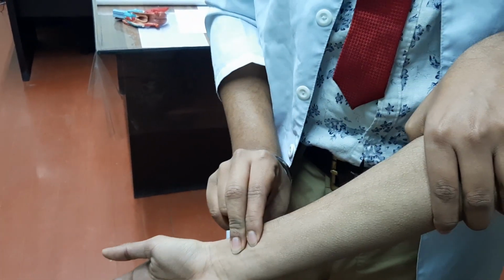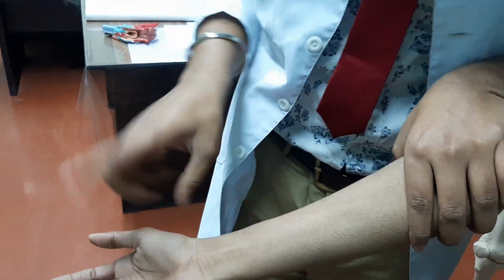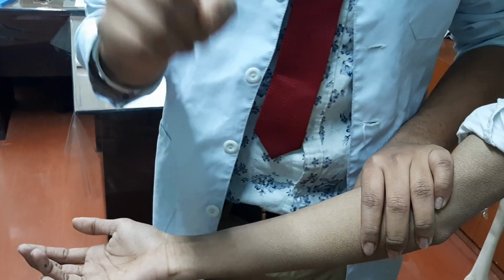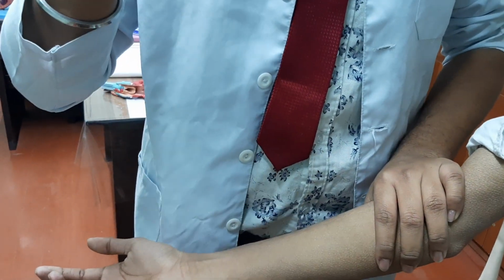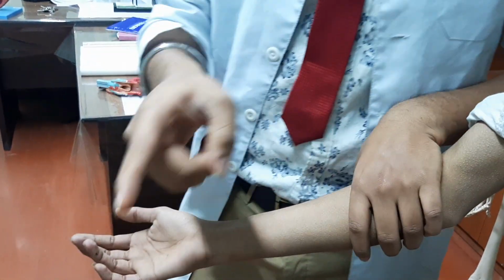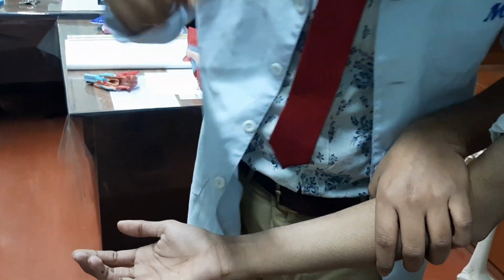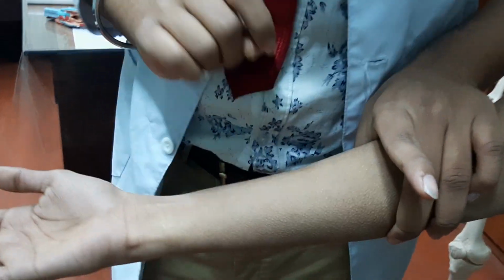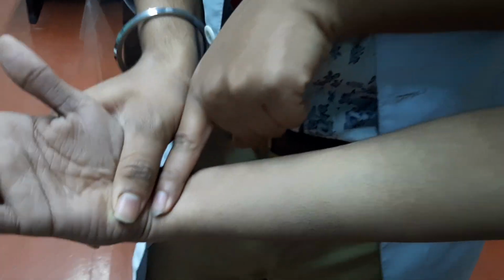The radial pulse we can take. So it's a little off topic. Now the next muscle is a little homologous: the flexor carpi ulnaris. Now where should it lie? Yes, you got it right, on the ulna. The flexor carpi ulnaris lies on the ulna and causes the flexion of the carpal muscles.